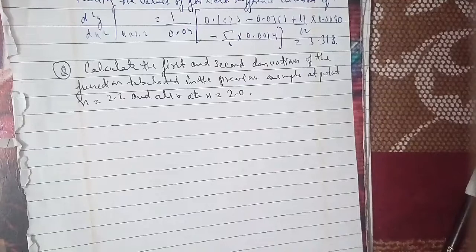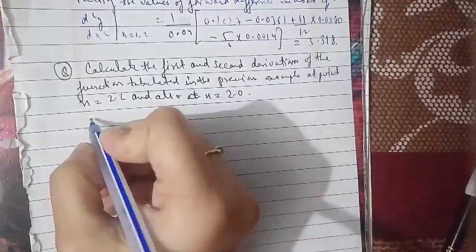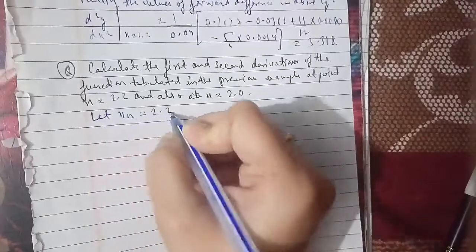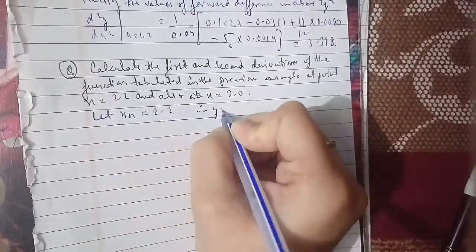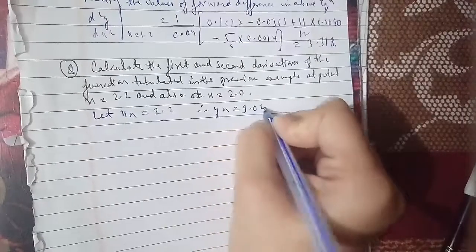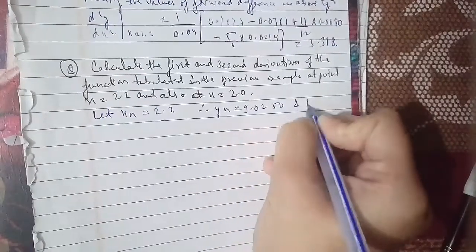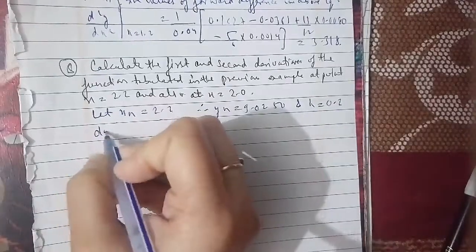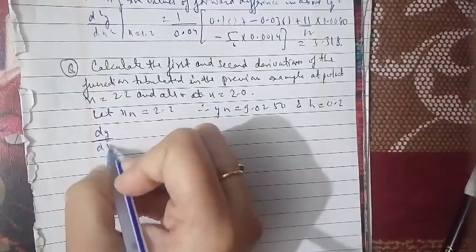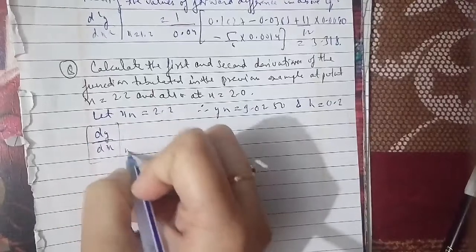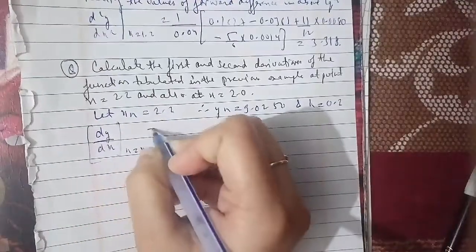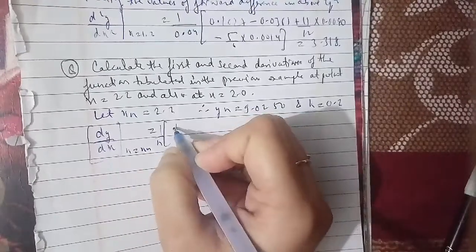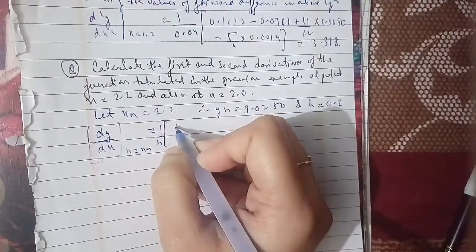So dy upon dx at x equals xn is 1 upon h [backward operator yn plus 1 upon 2 backward square yn plus 1 upon 3 backward cube yn plus 1 upon 4 backward 4 yn plus 1 upon 5 backward 5 yn, and so on].